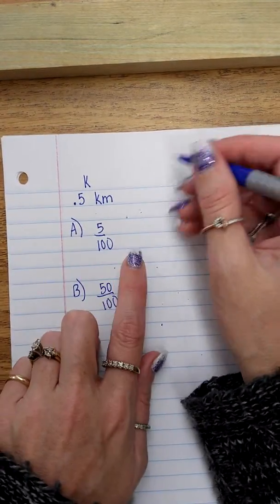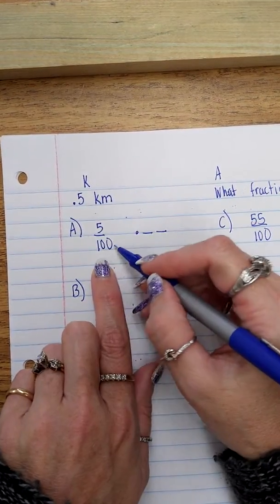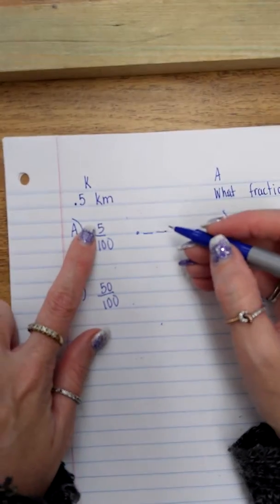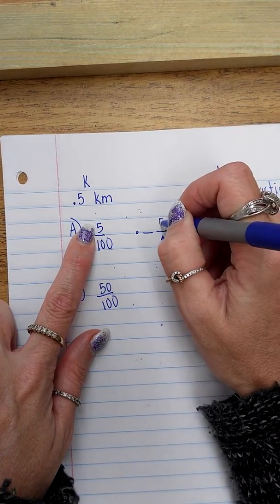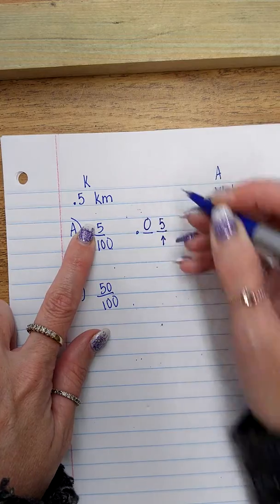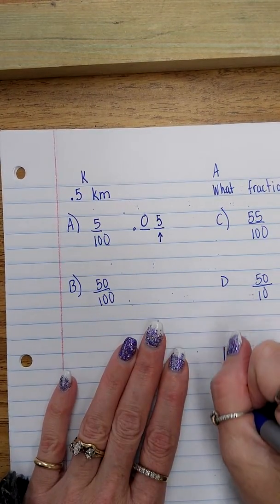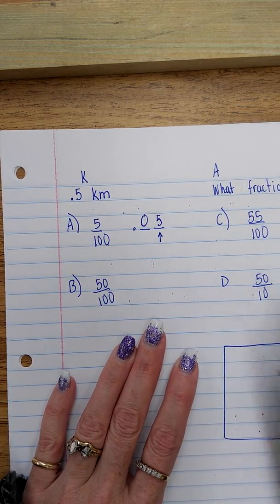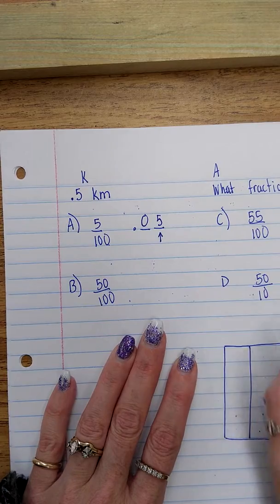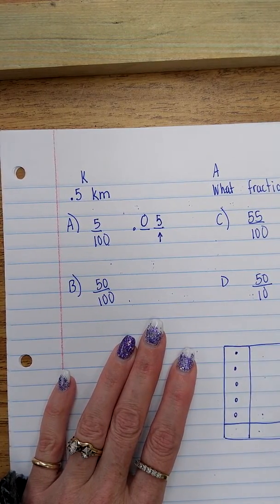So I'm starting with A. There are 2 zeros in my denominator, 0, 0, so 2 place values. The 5 is over 100, and this is my hundredths place, so the 5 goes here, and a 0 goes here. Looking at this, 0.05. I'm going to do a place value chart so we can see them all lined up.